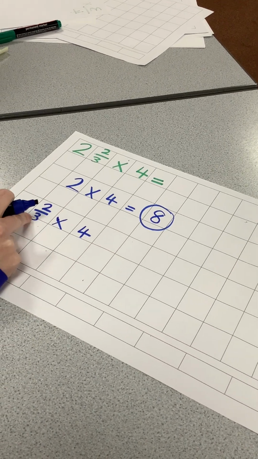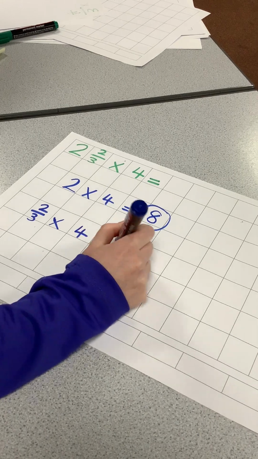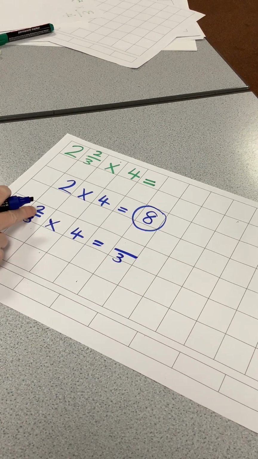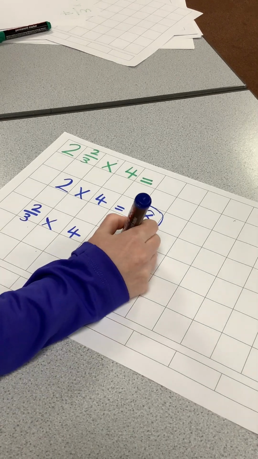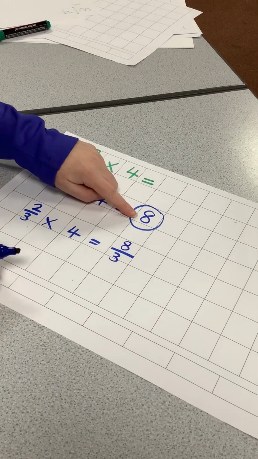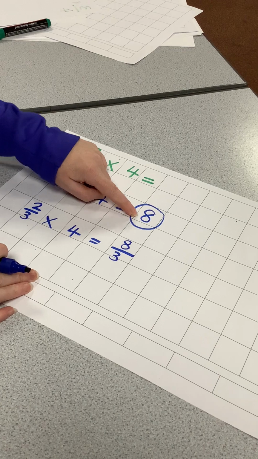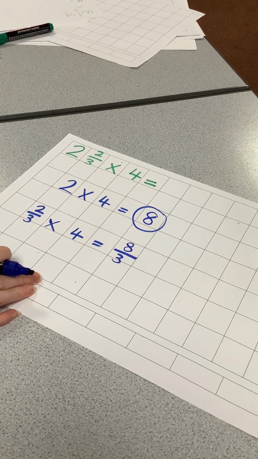And we do it exactly the same way as we did it in the first part of the video. We leave the denominator as 3. We don't touch the denominator, but we do multiply the numerator by the integer. So 2 times 4 is 8. Okay, so I've ended up with 8 as my whole number, and then 8/3 as my fraction.